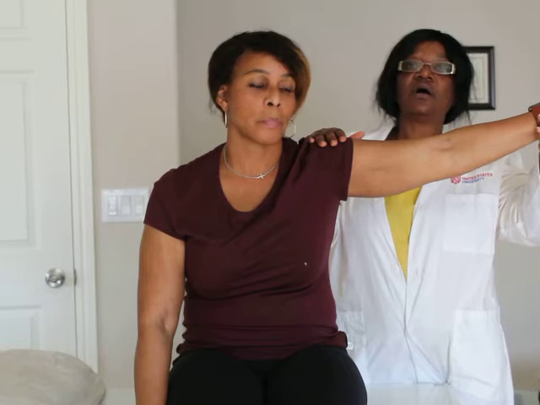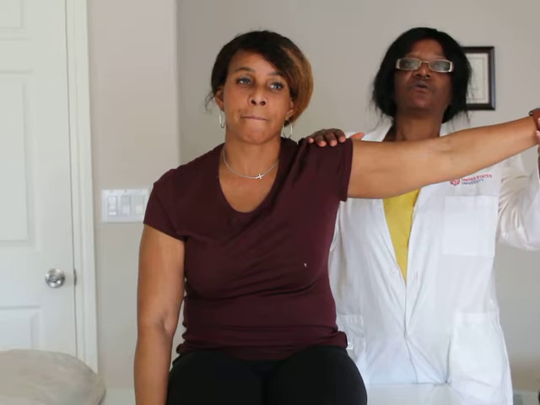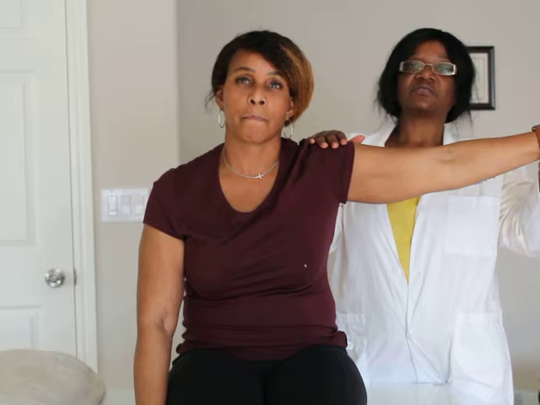So I'm going to do the shoulder range of motion now. I'm going to flex the shoulder to 180 degrees, and then extend the shoulder backwards to 60 degrees without scapular motion, so the arm goes behind.